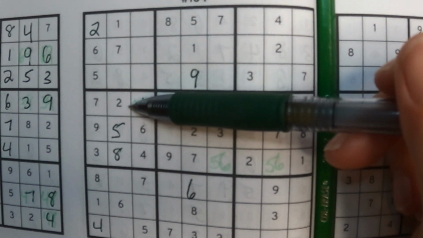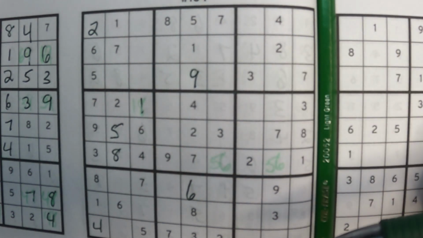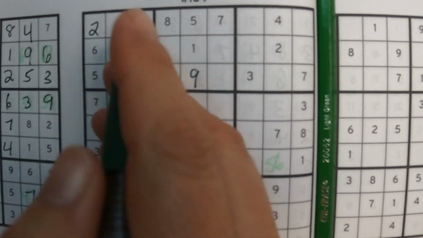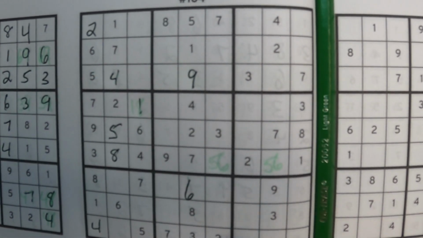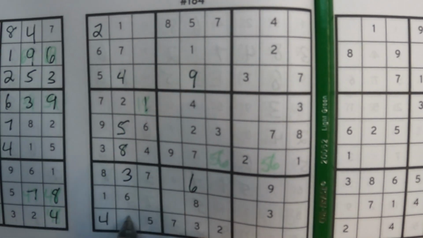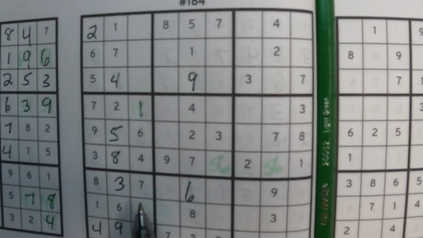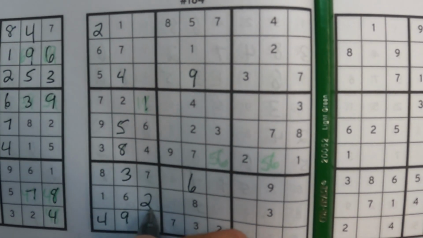For this column, we're missing 3, 4, and 9. We've got a 3 and 9 here, so that's our 4. 9 here, so 3, 9. To finish out this box, we're missing a 2.